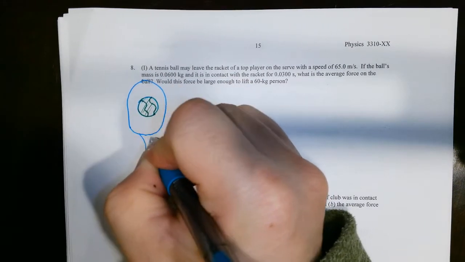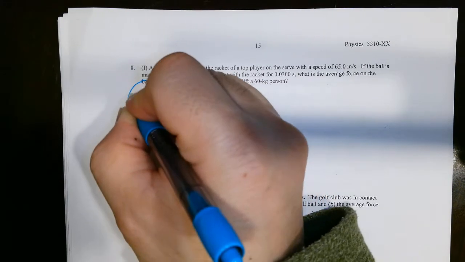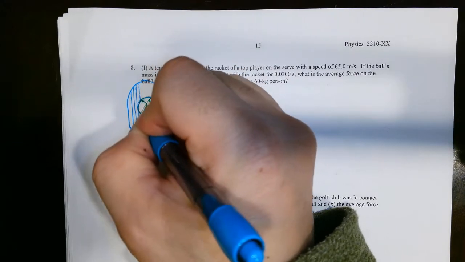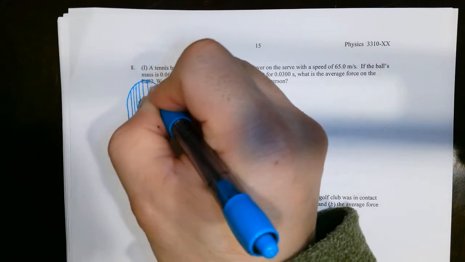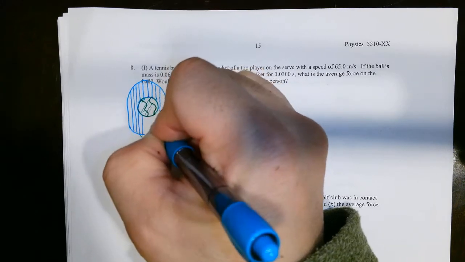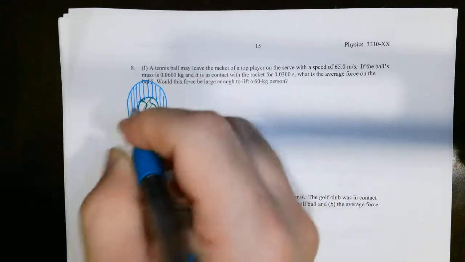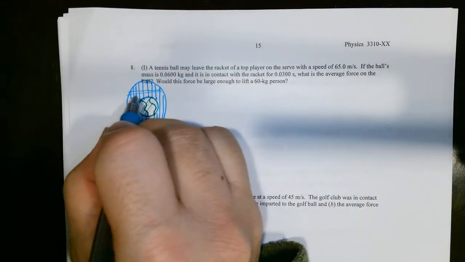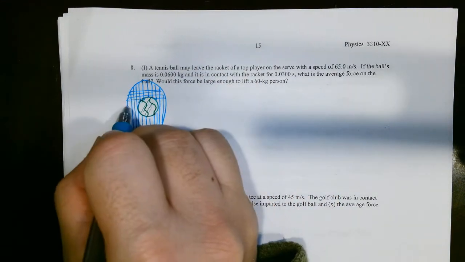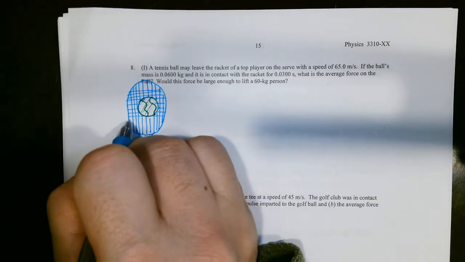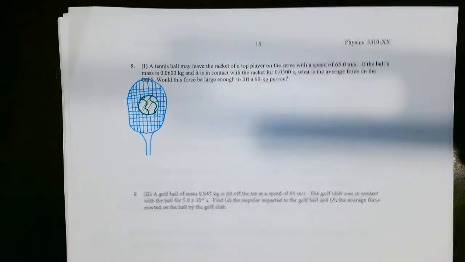So this is my old wooden racket from Wimbledon days, you know. All right.